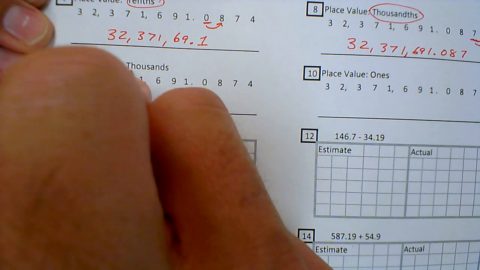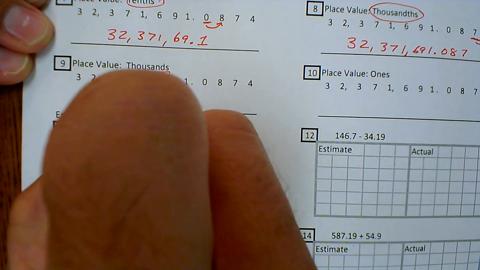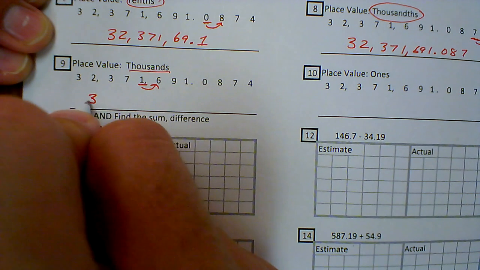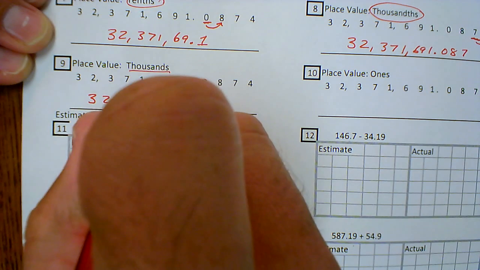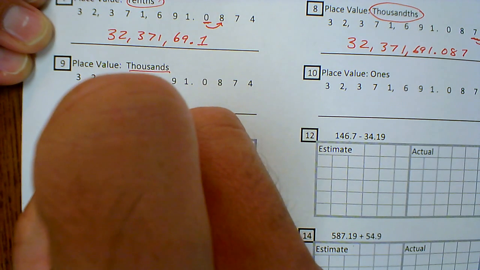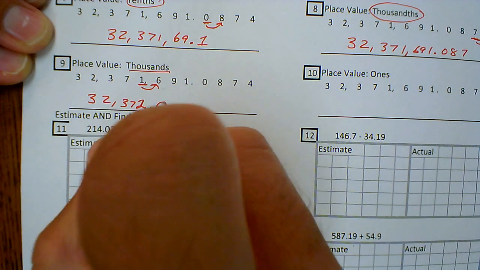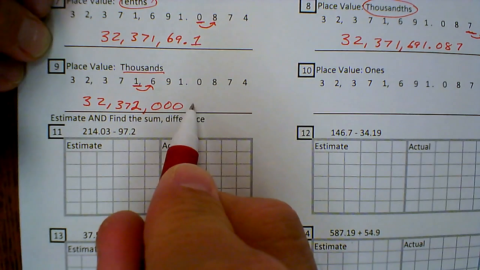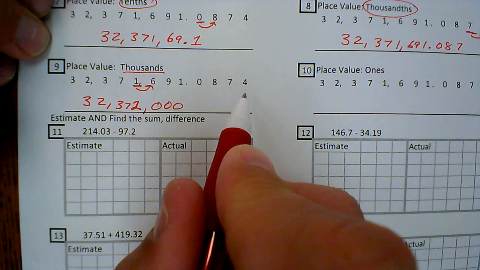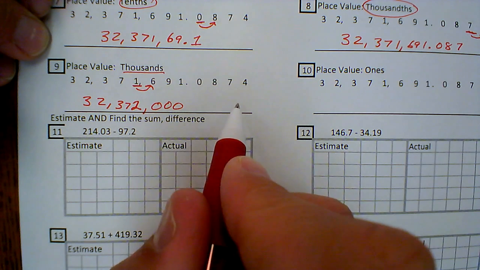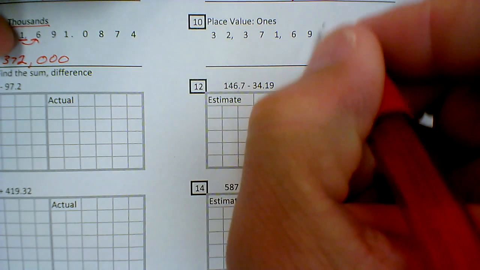Number 9, thousands place. Right here. Ones, tens, hundreds, thousands. Again, I'm going to look to the right. Everything to the left stays the same. And then the 6 tells the 1 to add 1, so that's a 2, not a 1. And then everything to the right turns into zeros. Now, I can put a decimal point and 4 zeros, but I don't want to, because I don't want to say 0 ten-thousandths. I'm just going to leave it blank because nothing over here is the same thing as 0.